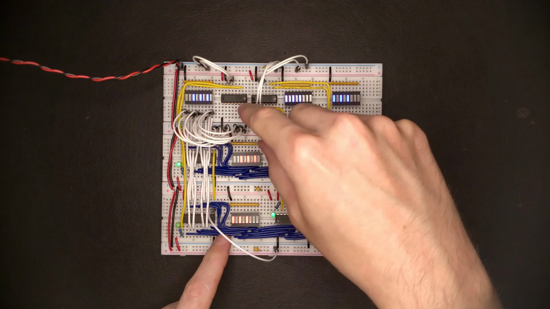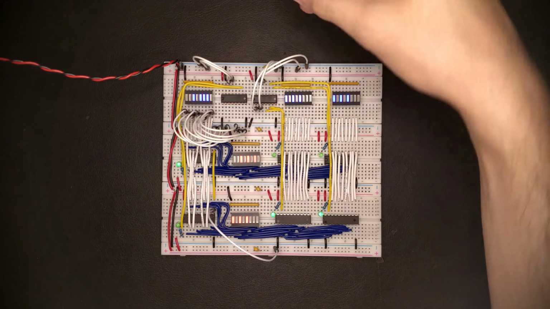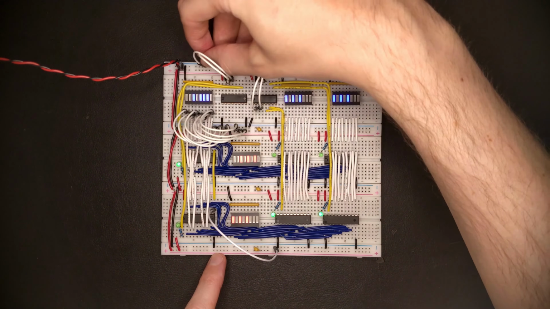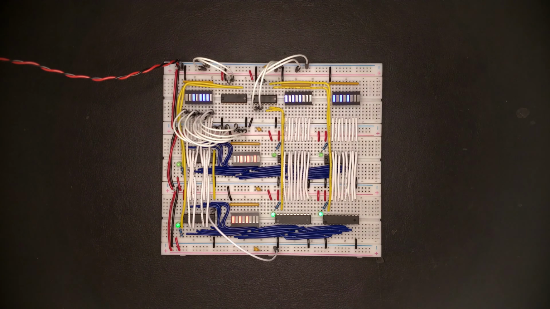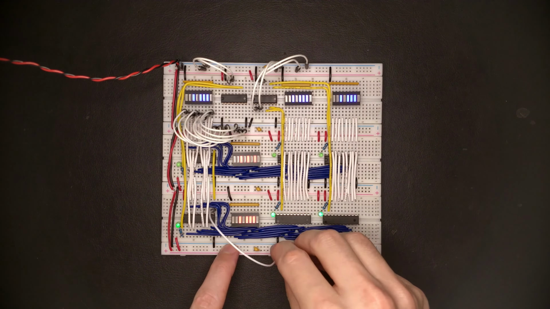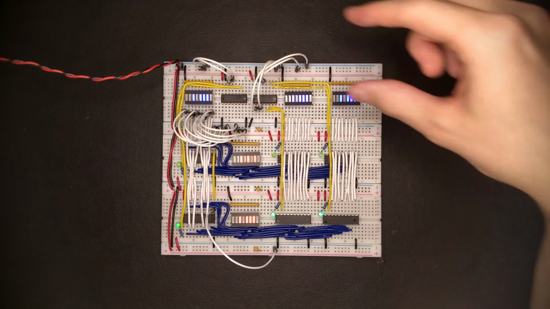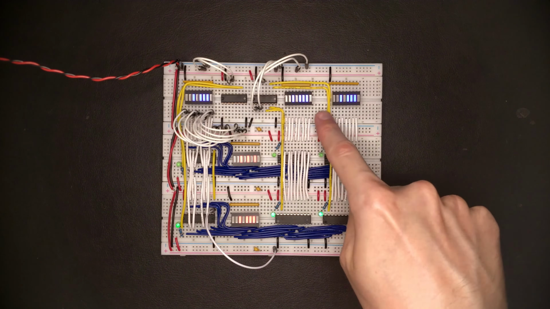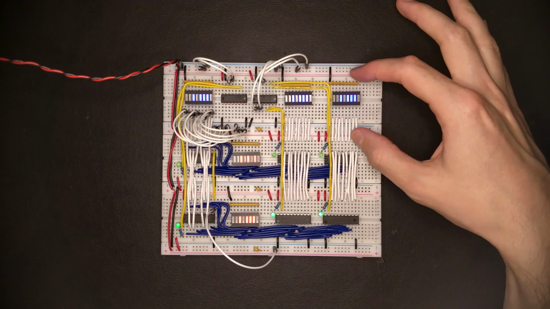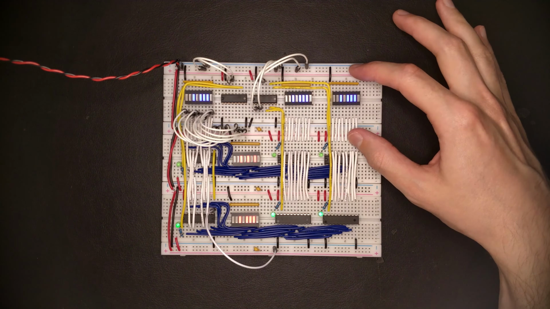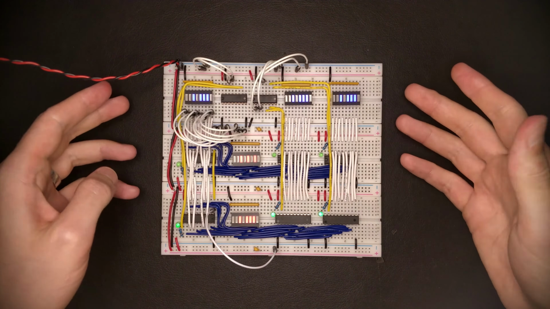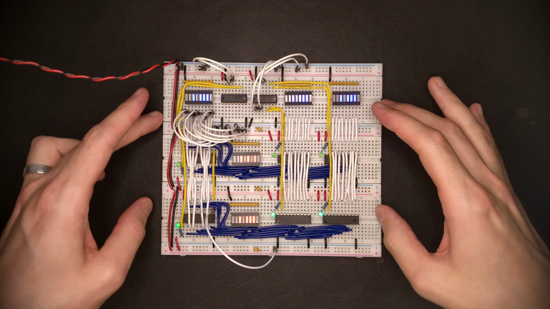And if we change the value again and select a different register, register 2, we can store this new data item into register 2. And since we're also reading register 2, we can immediately see the new value make an appearance at the output of the register file.